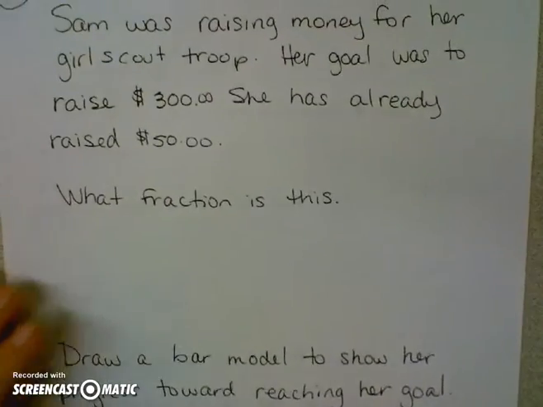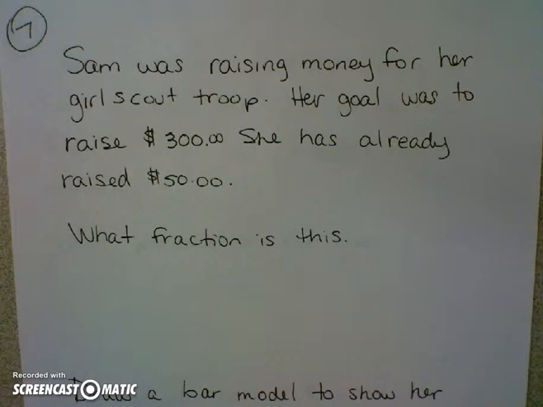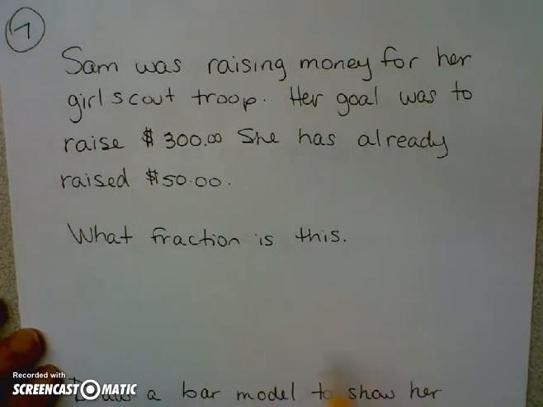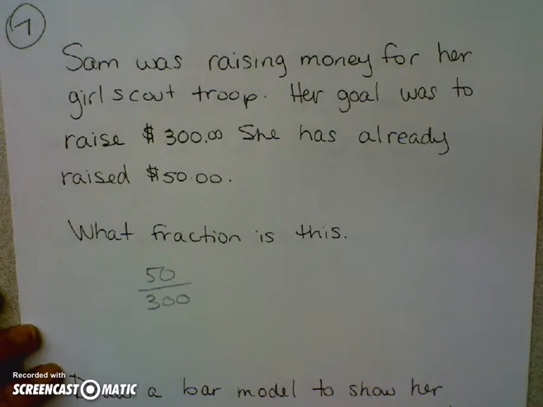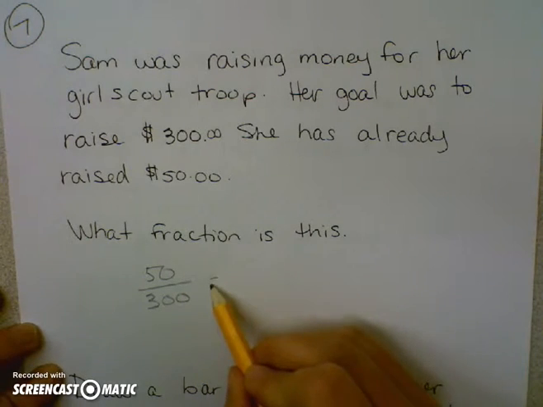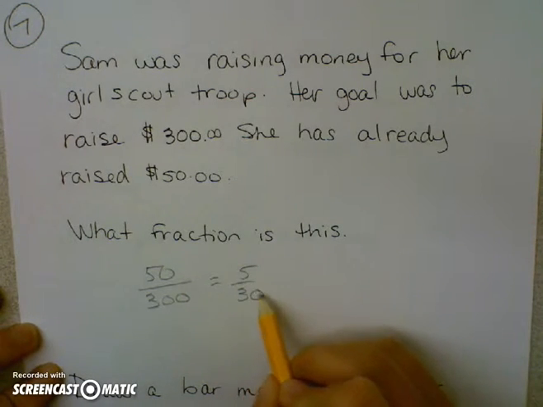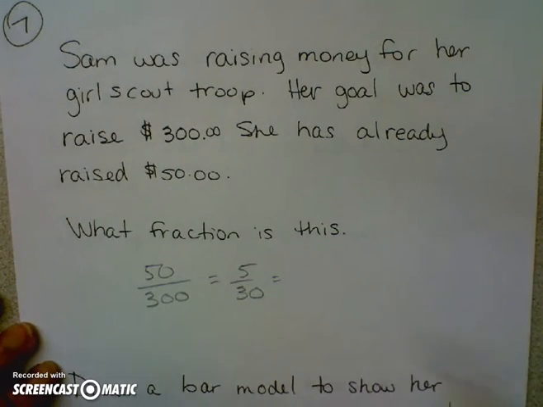All right, 2-part question. This is station number 7. Sam was raising money for her Girl Scout troop. Her goal was to raise $300. She already raised $50. So we're looking at 50 out of 300 as our fraction. If you wanted to simplify that, you could simplify it to 5 out of 30. If you wanted to simplify it even further, you could simplify it to 1 out of 6.